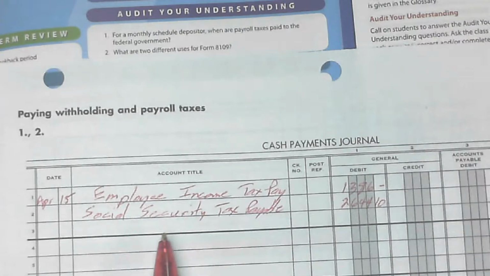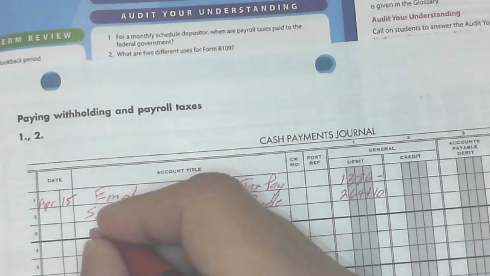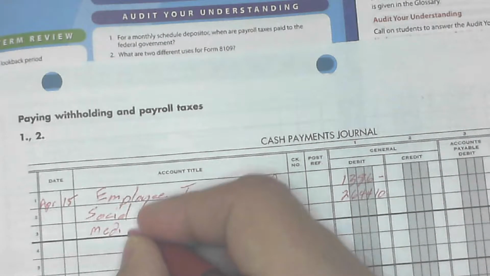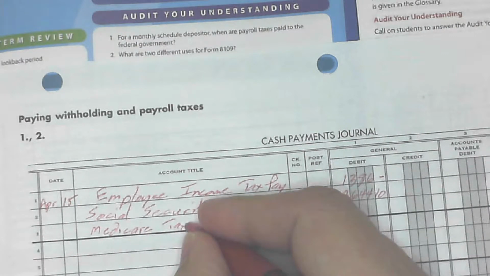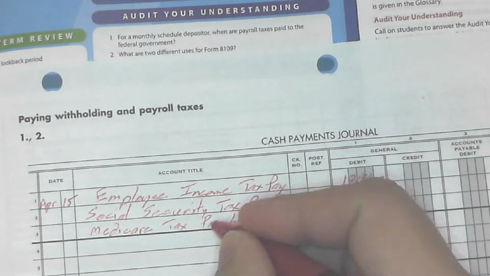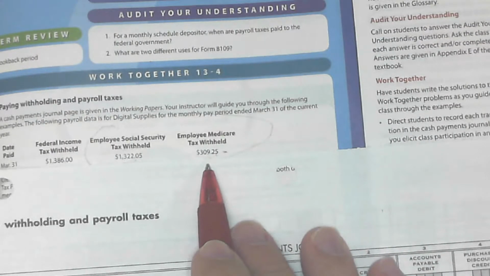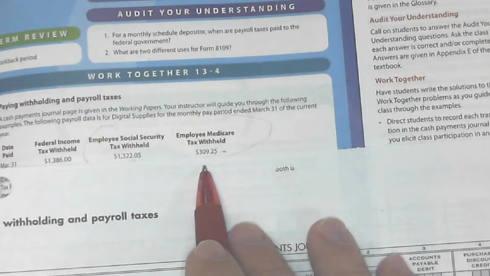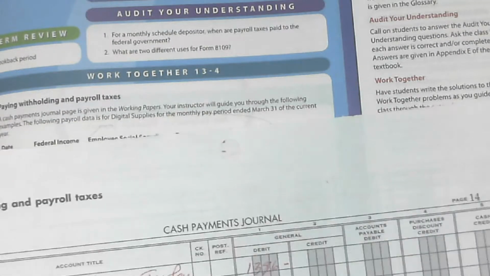Then our next entry under Social Security is going to be our Medicare tax payable. It shows here the amount that was withheld from the employee's check, $309.25, so it'd be $618.50.